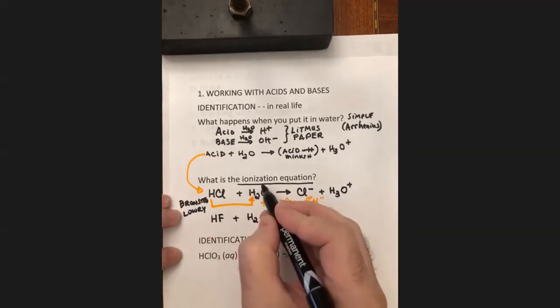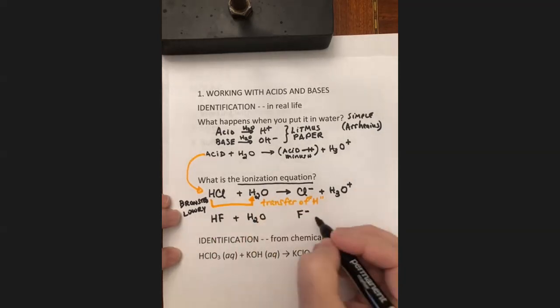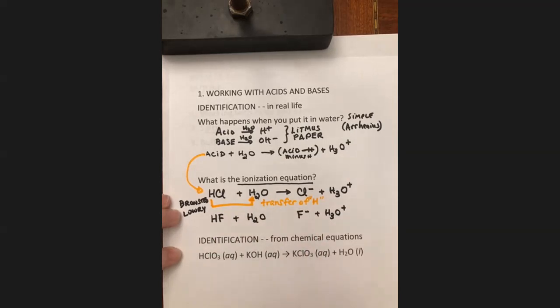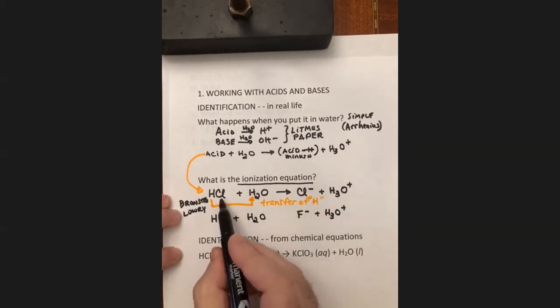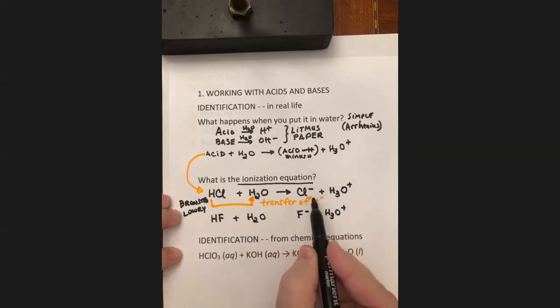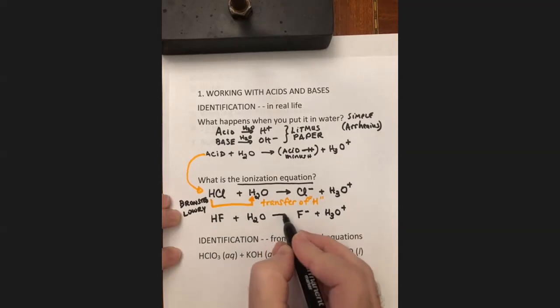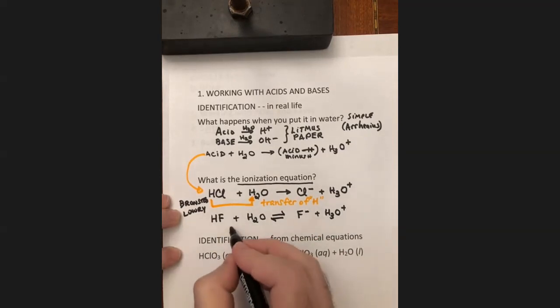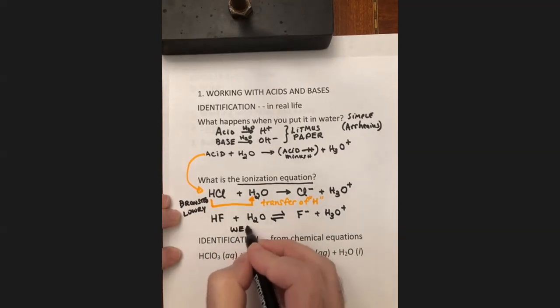That's what we call it, ionization. And again, we have the H3O plus. But the difference is that whereas every single molecule of HCl was converted into these ions, in the case of HF, you don't have that happening. And this is what we call a weak acid.